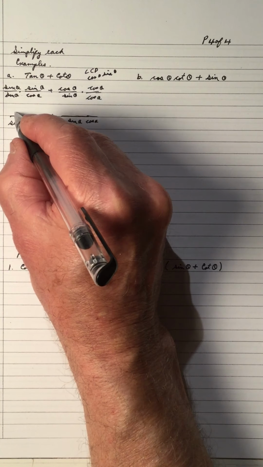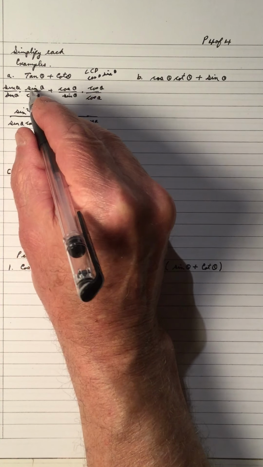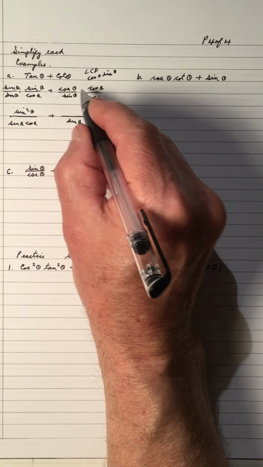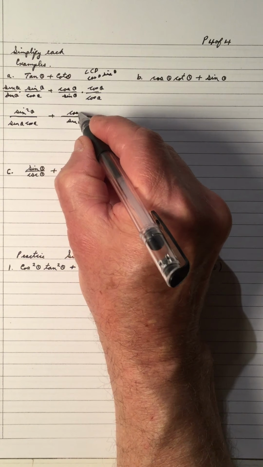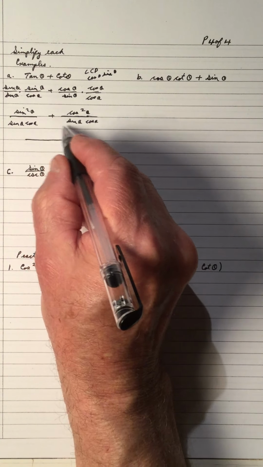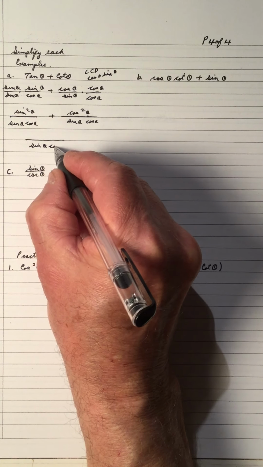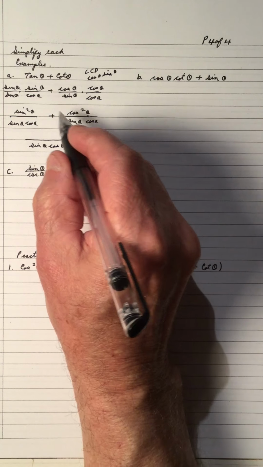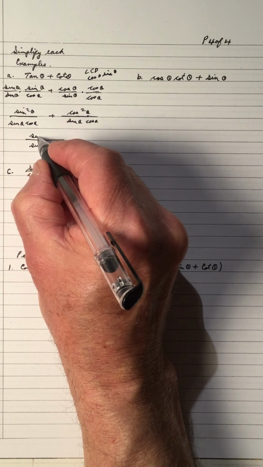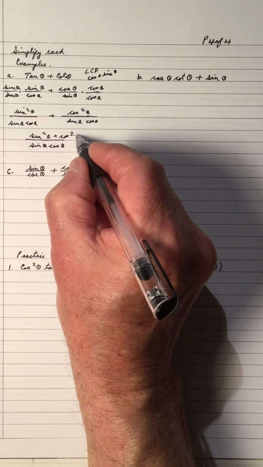And multiply, I get sine squared. Sine times sine is sine squared. Cos times cos is cos squared. I have the same denominator on the bottom, so it's sine theta cos theta. And that's sine squared theta, add on cos squared theta.